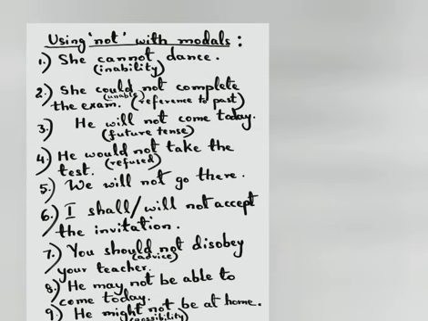I shall or will not accept the invitation. Using the contracted form of shall not, I can also say I shan't accept the invitation. It implies a kind of determination on my part not to accept the invitation. Or simply I can state I won't accept the invitation. It may imply an inability on my part to be able to accept the invitation and attend the function.